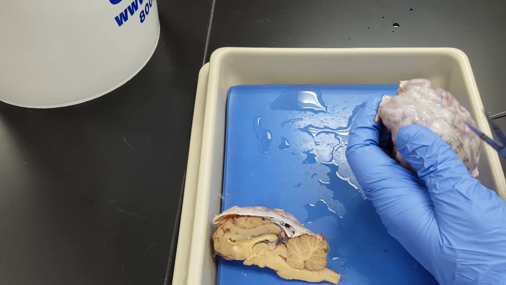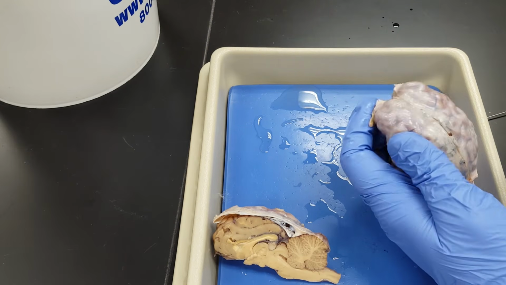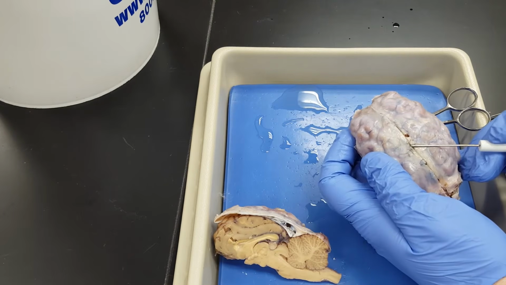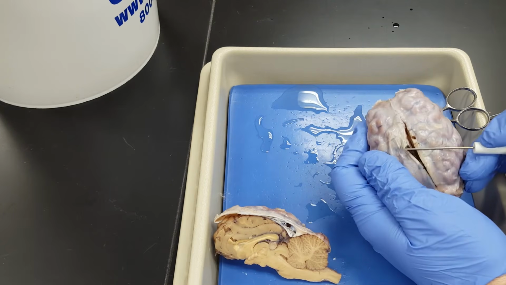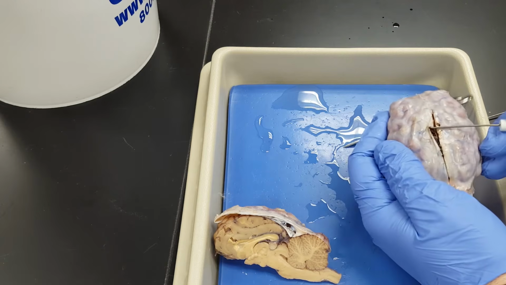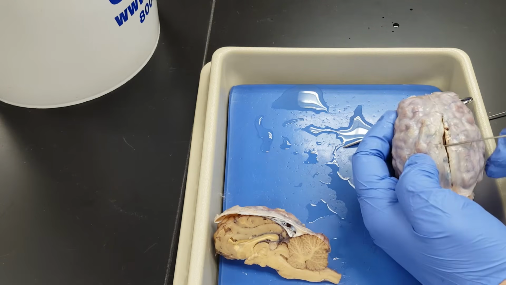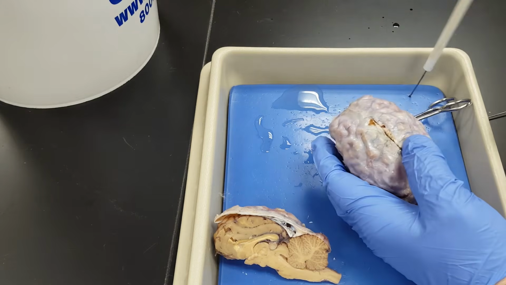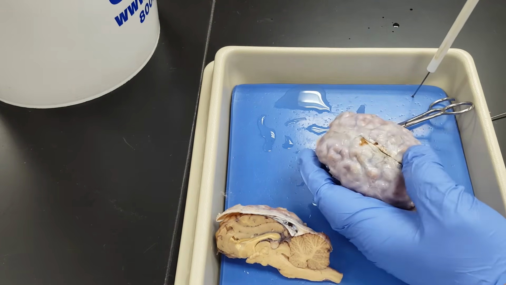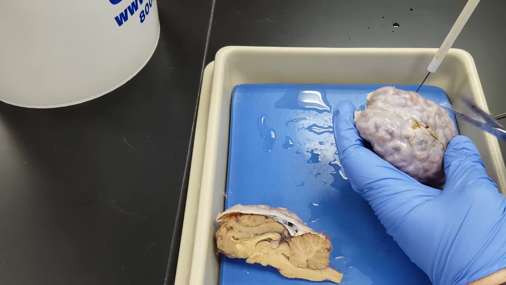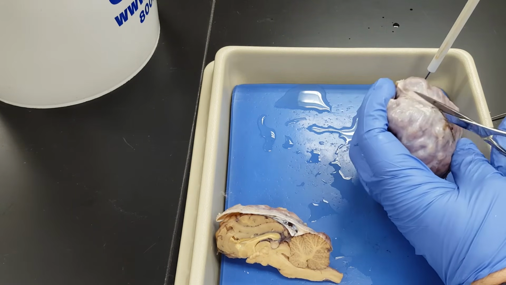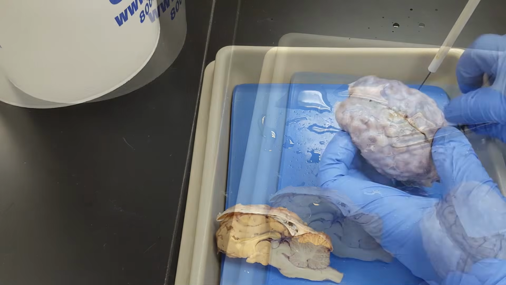I can actually feel where it is with this brain. And notice I can peel back some of this very tough dura mater. See the dark material coming out? That's some arachnoid there, believe it or not. I can tell, but let's continue to do some cutting here and get that dura mater off of this thing.